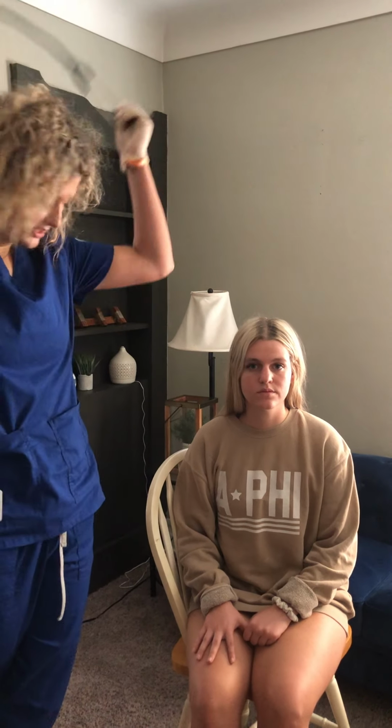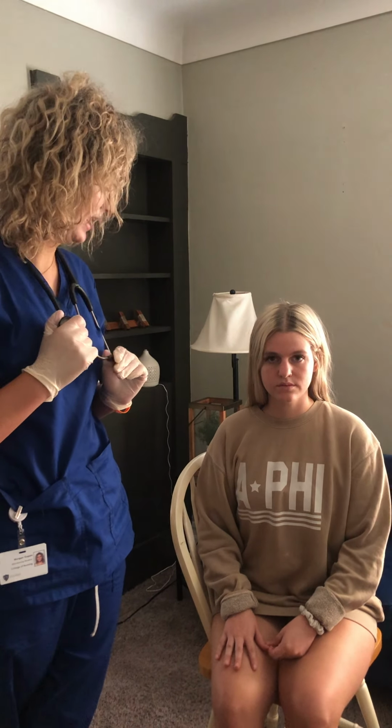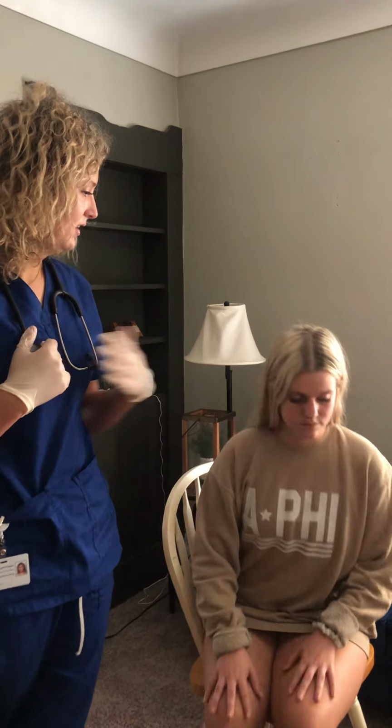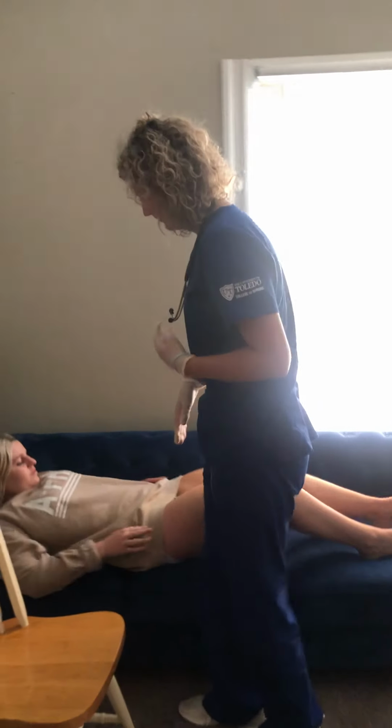After listening to her lungs again, all sounds were clear and there was no wheezing or crackling and the sounds were loud. Next, I'm going to be assessing your abdomen. So can I have you lay down on your back for me? And I'm going to have you lift up your shirt for me. Let me just move this out of the way.